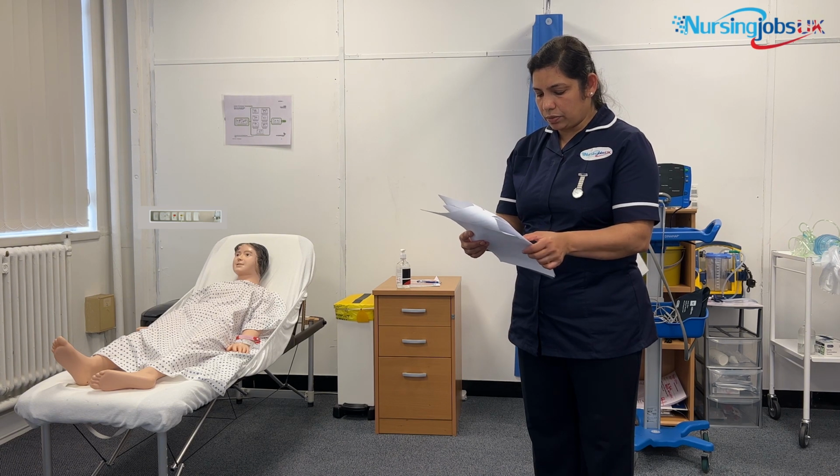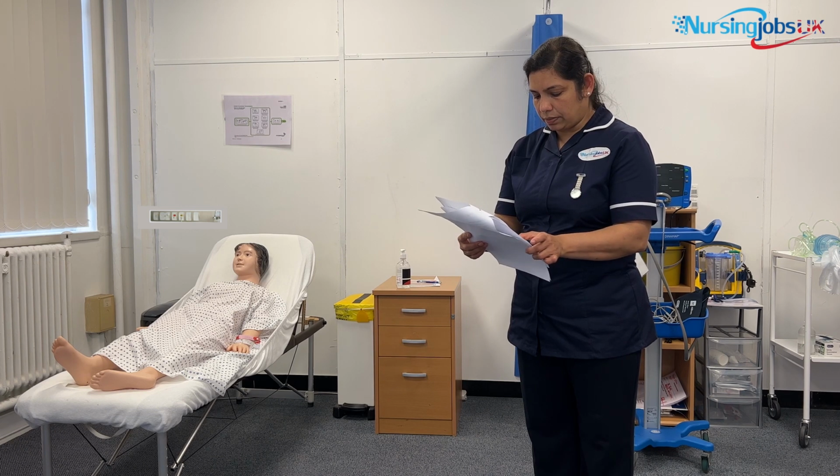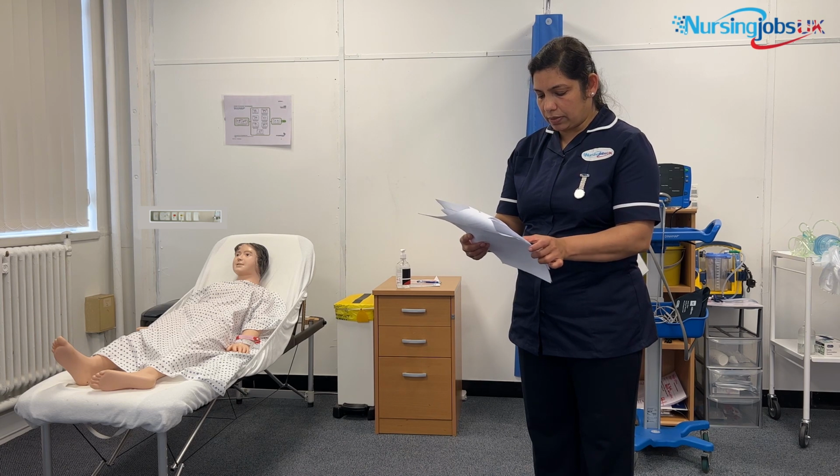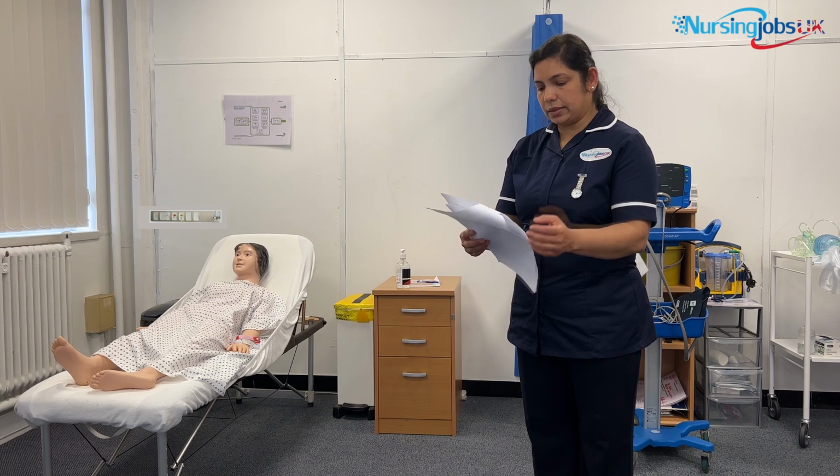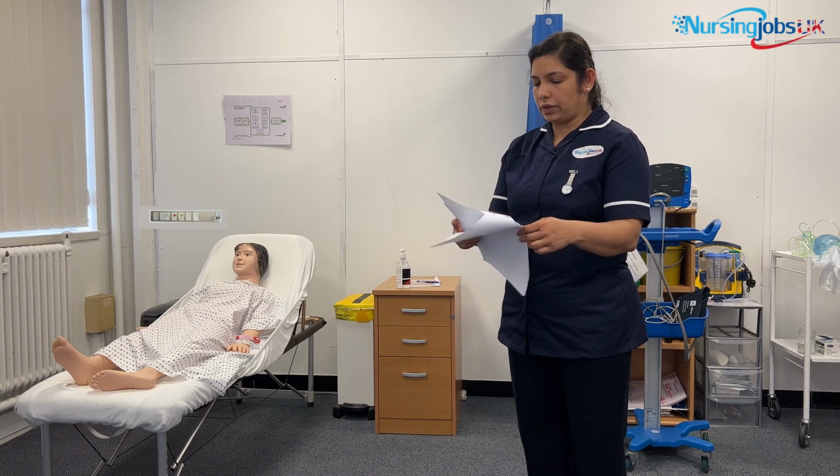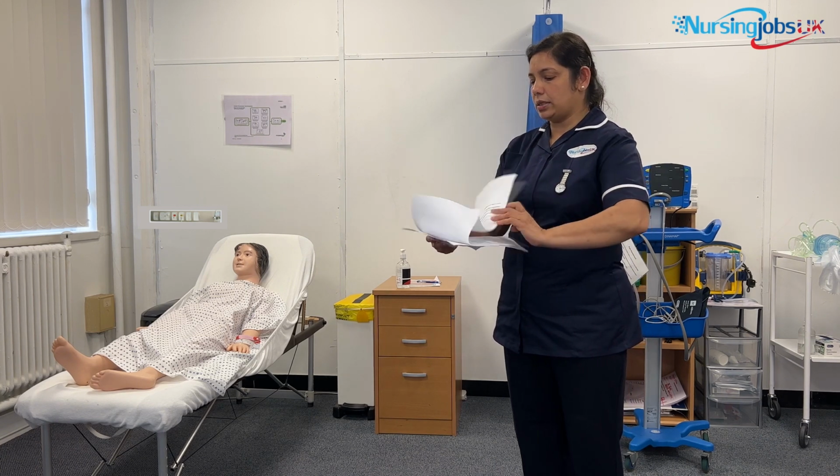Drug history: oxybutynin 2.5 milligram twice a day, timolol 0.5% eye drops, 1 drop both eyes twice daily, paracetamol 1 gram as required, lansoprazole 30 milligram once a day. Allergy is penicillin, and if penicillin is taken, she can get short of breath. So I have gone through the history of the patient and I am ready for the assessment.